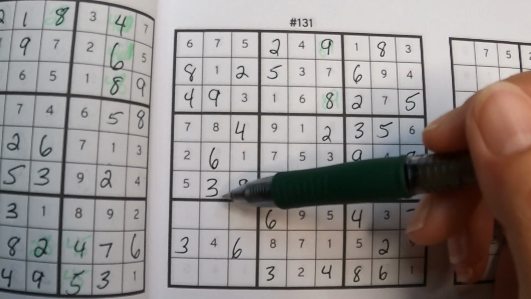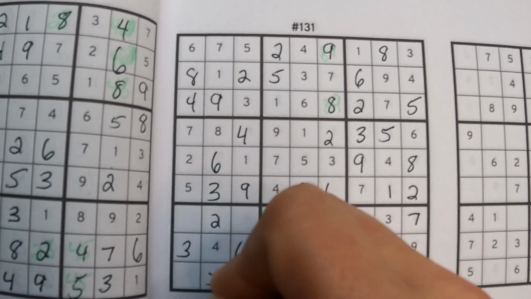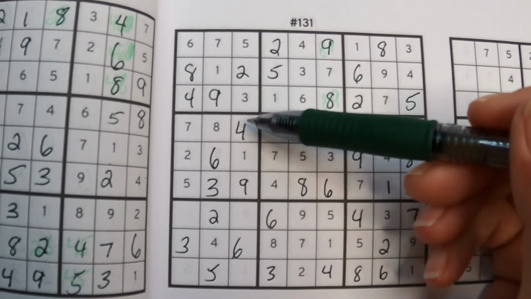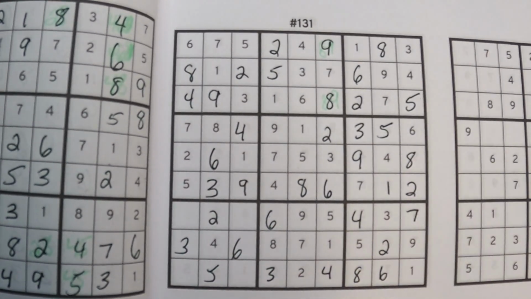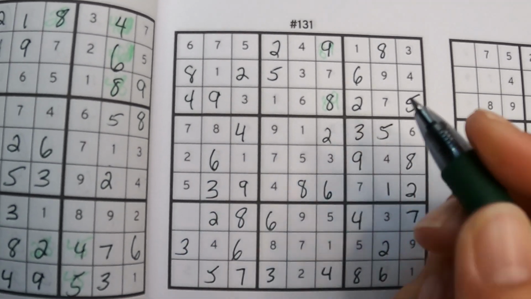For this column, looks like we're missing 2 and 5. We've got a 5 here, so 2, 5. For this column then, we've got 1, 2, 3, 4, 5, 6. We're missing 7 and 8. We've got an 8 here, so 7, 8.